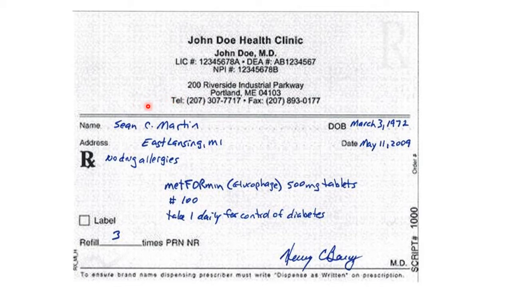So some things you notice here, did I require a date of birth on the prescription? Was that listed as a requirement before? It actually wasn't. So what's the benefit of adding in a date of birth?